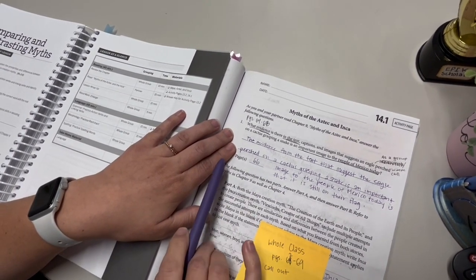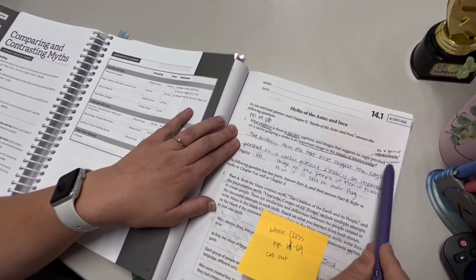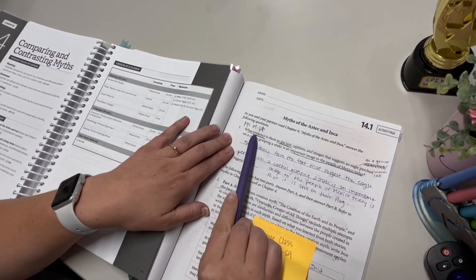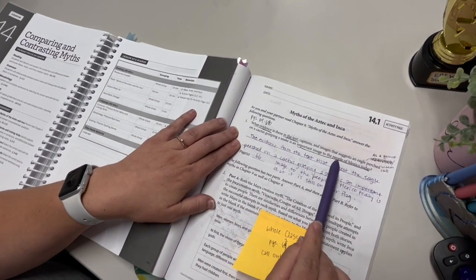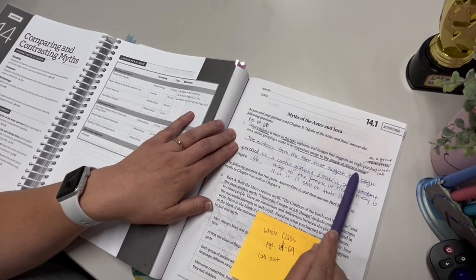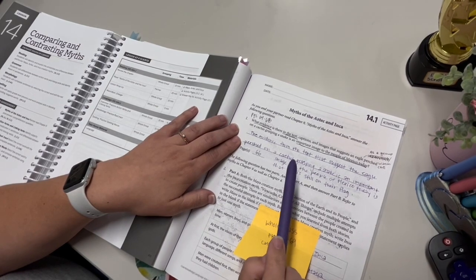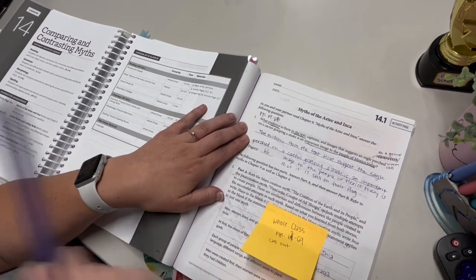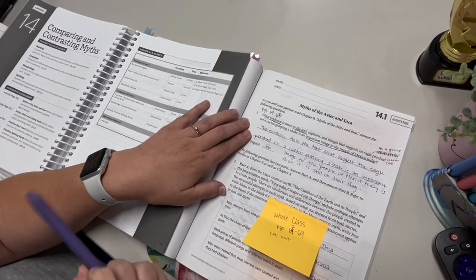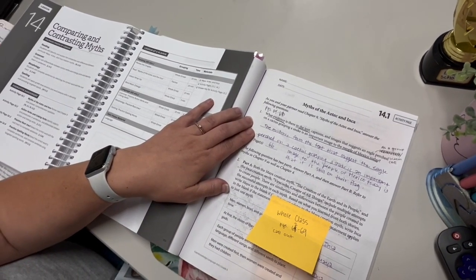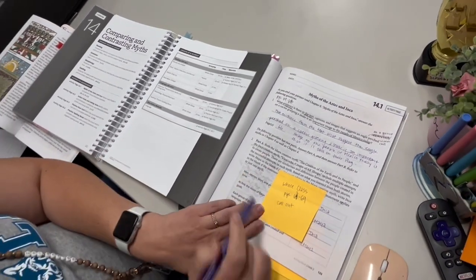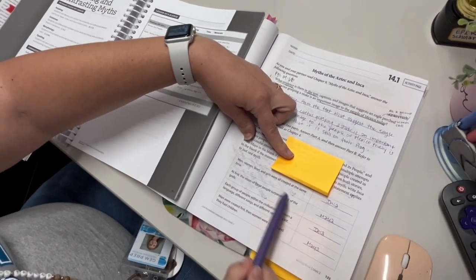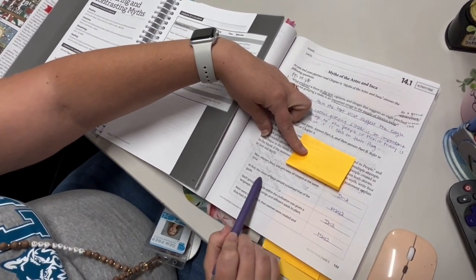While they're doing that, I'm going to go around and choose somebody to warm call that is paying attention to the evidence in the text and how it's important to the people of Mexico today, because I know a lot of them are going to miss that important piece of today and not just back in the time of the civilization.